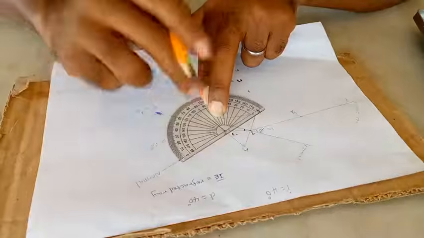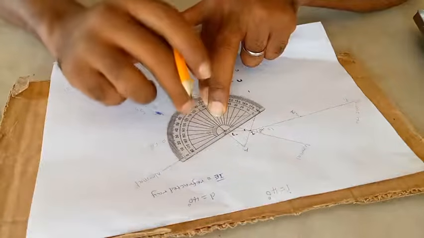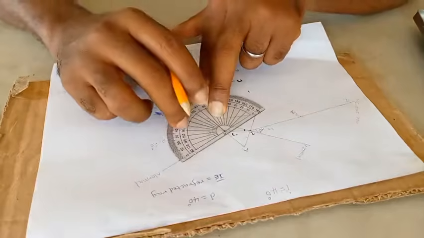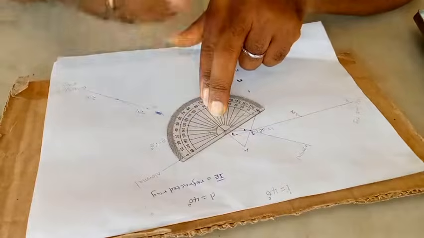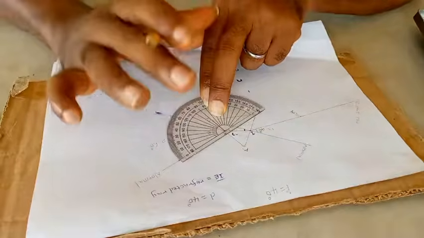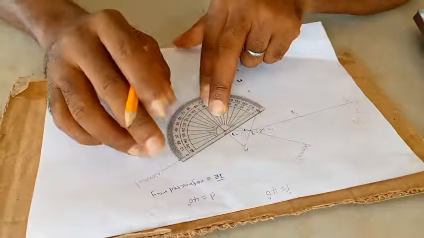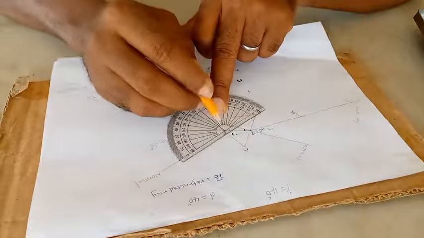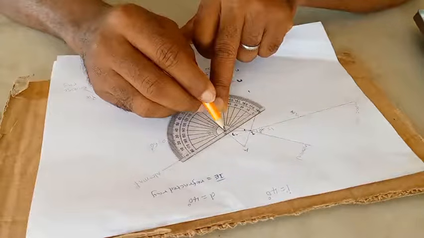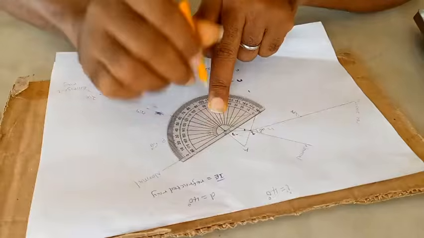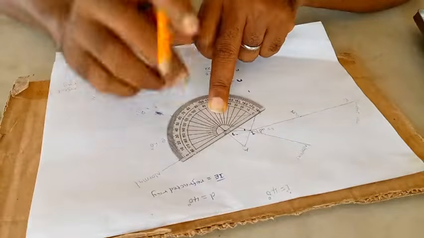Remember how you place your protractor, very important. The placement of your protractor in order to measure the required angle, as may be asked, usually takes students time, and I've shown you the trick. The middle point of the protractor should be placed at the point where the angle is formed.